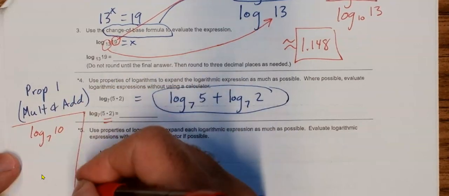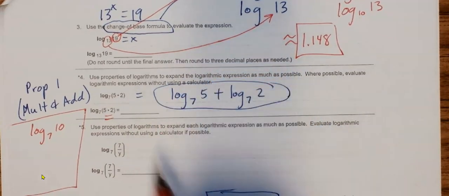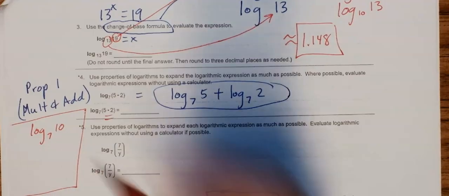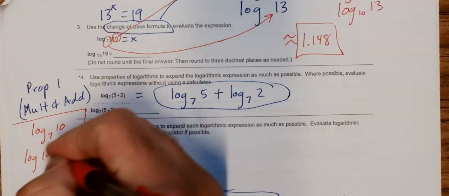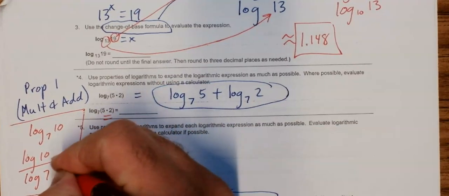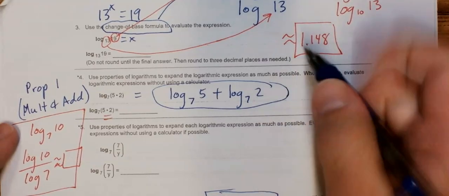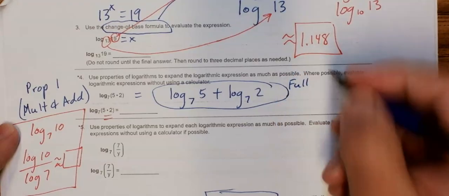Folks, this is all extra. This is not necessary, what I'm writing over here. So you'd have log base 7 of 10, and then, of course, you do log 10 over log 7. And you type that on a calculator and get some weirdo decimal. Okay? So, if you wanted to do that, fine. But that's not what the question is asking you to do. This is a full credit answer right here.